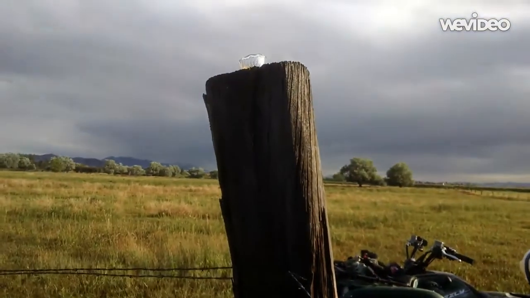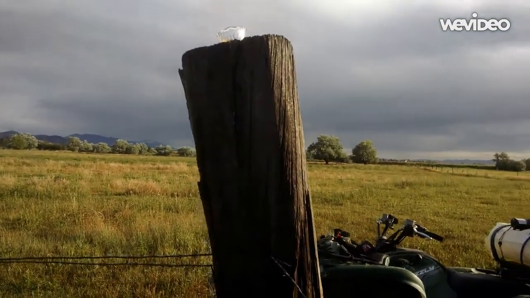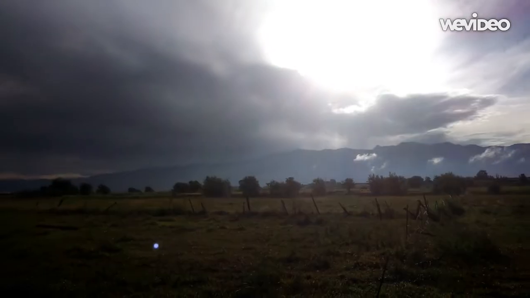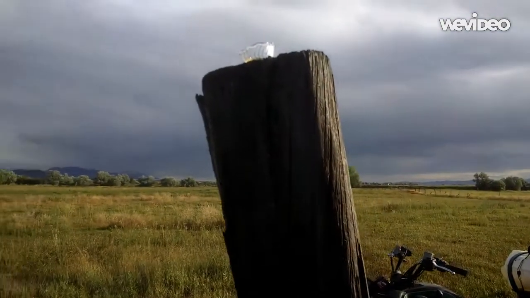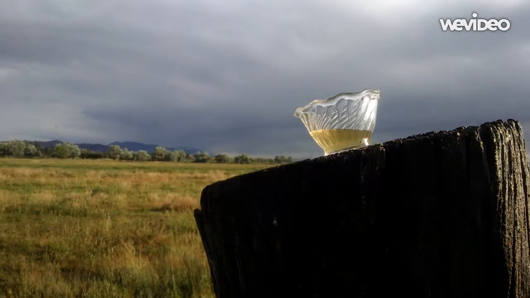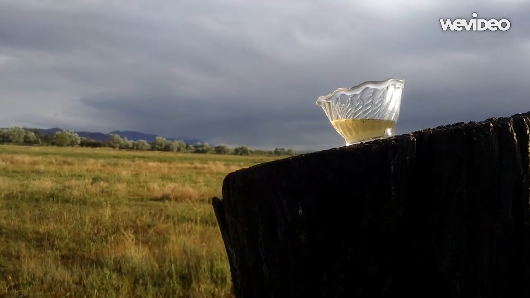And what we're going to do is we're just going to let it sit all day. Like I said, it's about 7:45. Sun's coming up there in the east. It's supposed to be the warmest day this week, maybe in the low 80s. And what we're going to do is we're just going to see what happens.